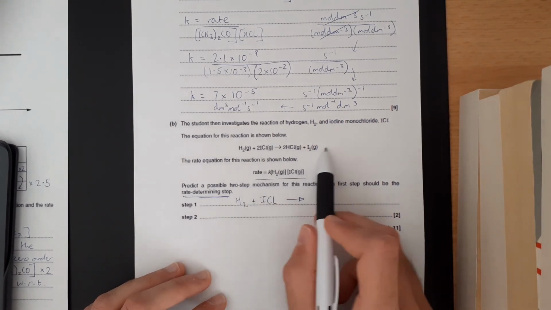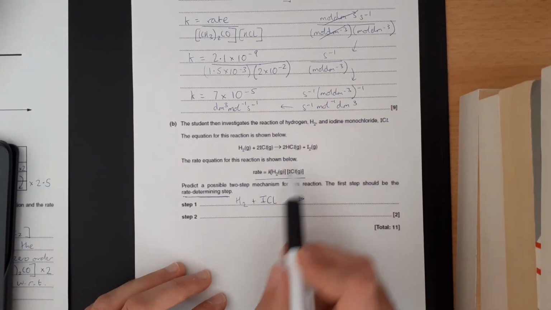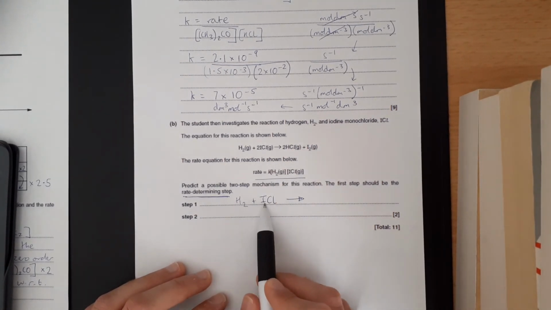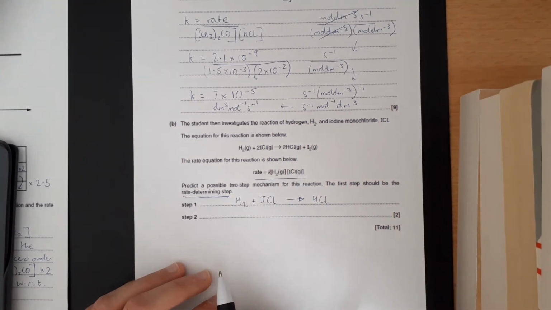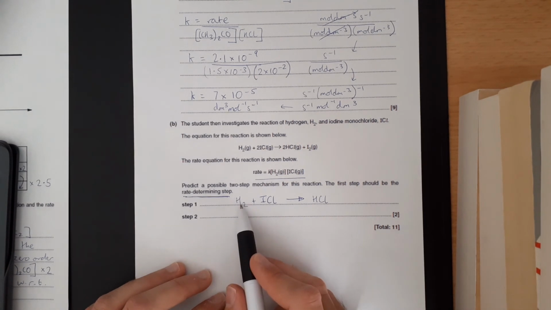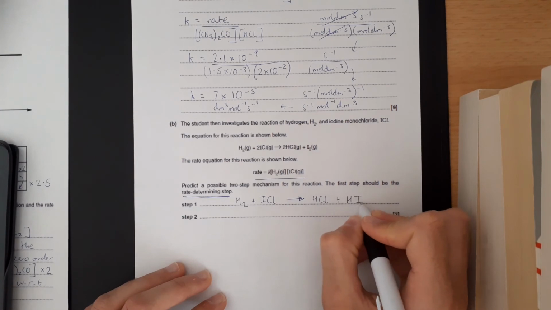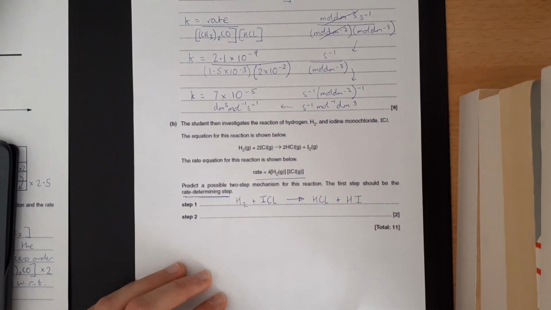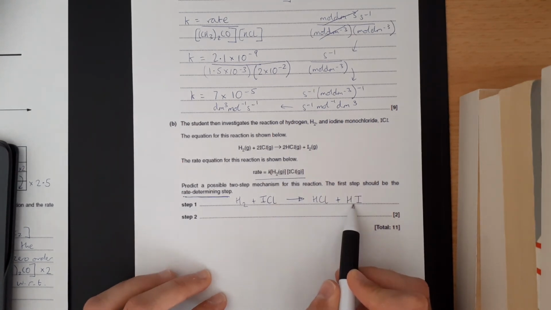Okay? Well, this is a reaction we're supposed to be getting out of these two. So can we make these products? We can't make I2 out of this lot because we've only got one iodine. Can we make HCl? Yes, we can. So let's make a molecule of HCl. That's the product we're supposed to get. And then what are we left with? If I've used an H, I've got HI left over. Okay. So we've kind of got to some of the right products, but not all of them.